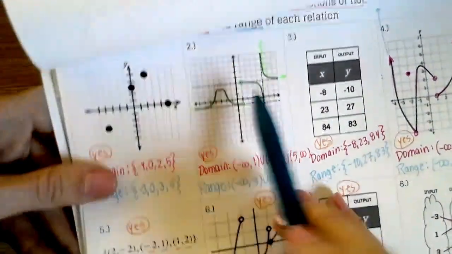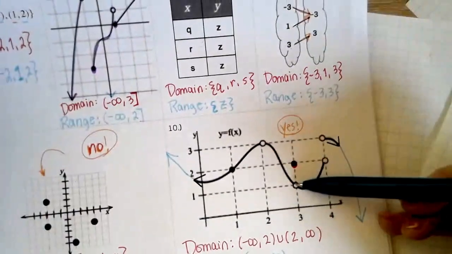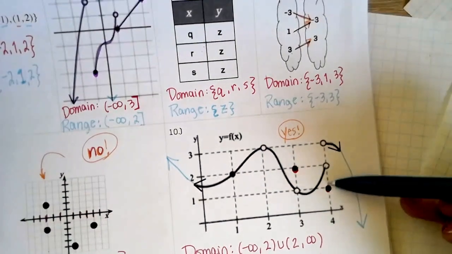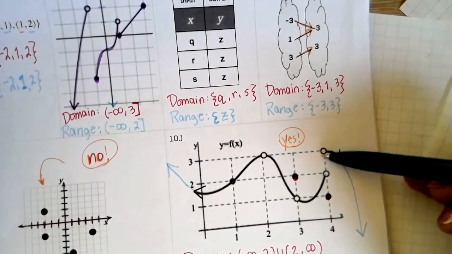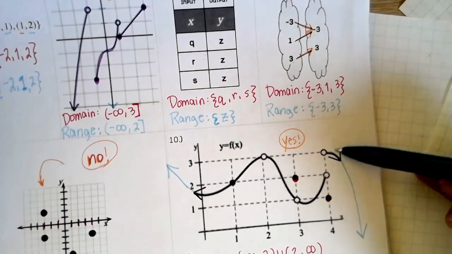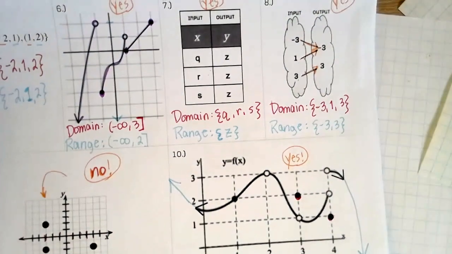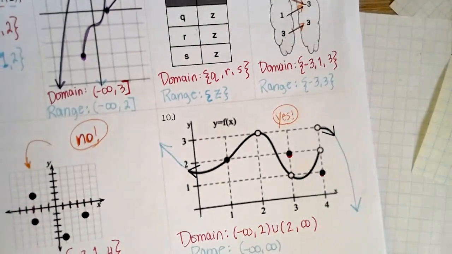I can have 2 open, it still functions. I could still have 1 open, 1 closed, that's fine. 1 closed, 2 open, fine. Because the open circle is a big mark to mark where you don't have graph. It's just showing you that you end there, like there's nothing there. Okay, so that's the domain from graphs.